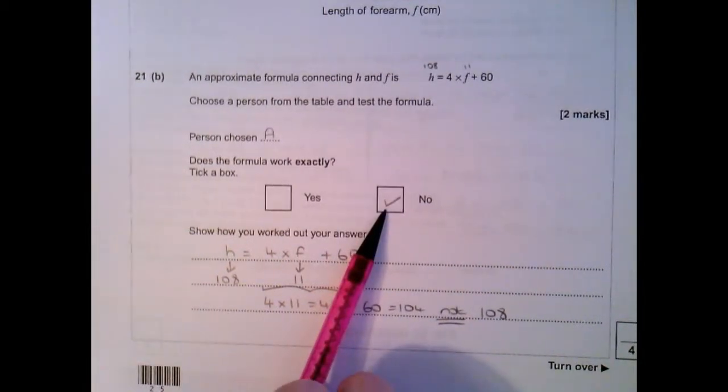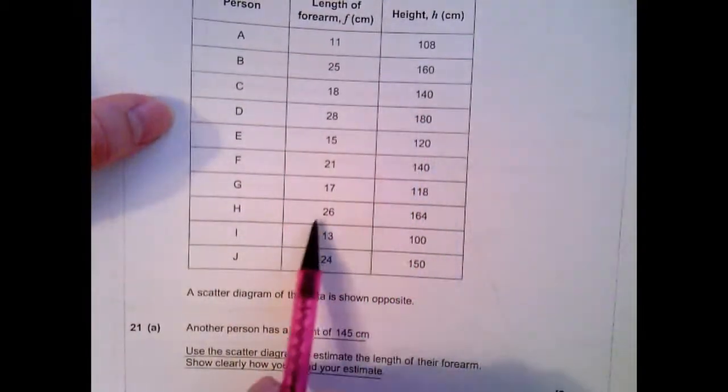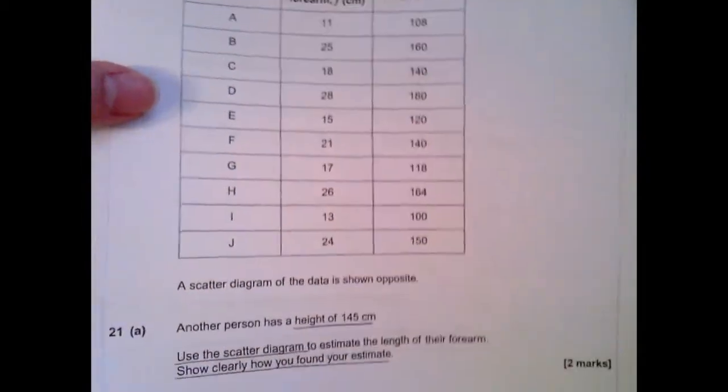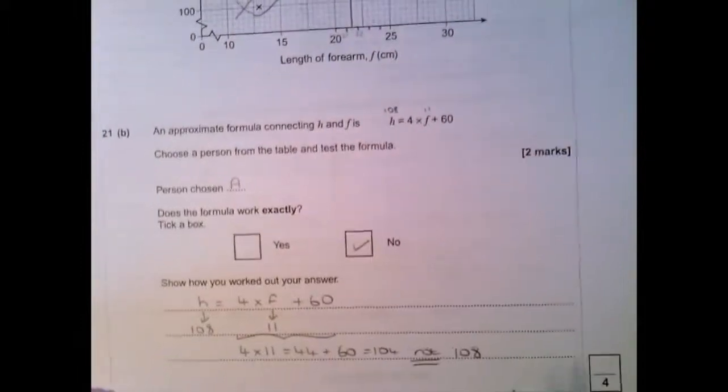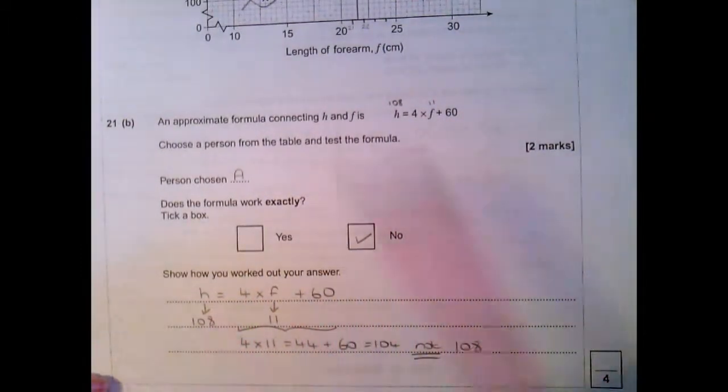It does work for some of them. So you could have chosen any of those other people there in the table and it does work for some of them. It just didn't work for the one that I picked. All they were really wanting to see there is, do you know how to substitute into the formula? You can tick either box here depending on whether your person worked or not.